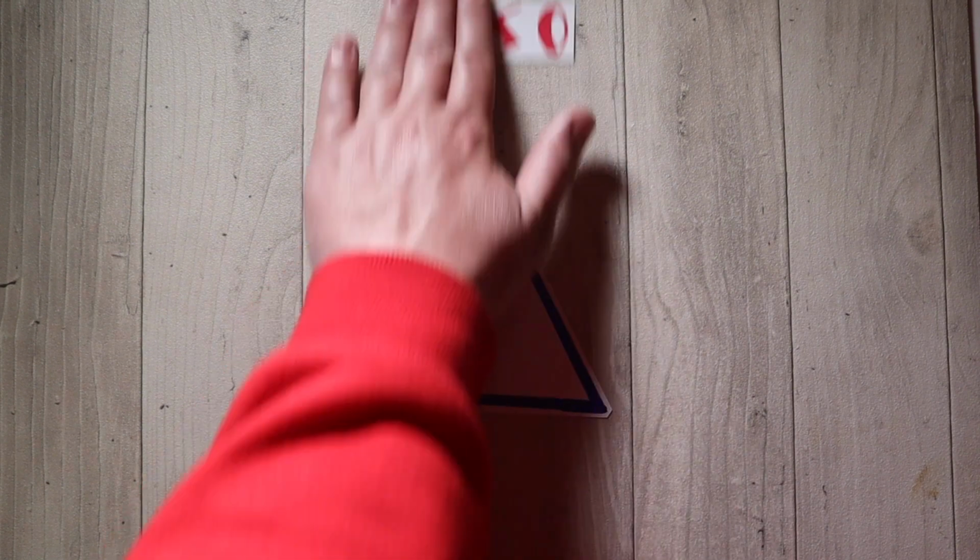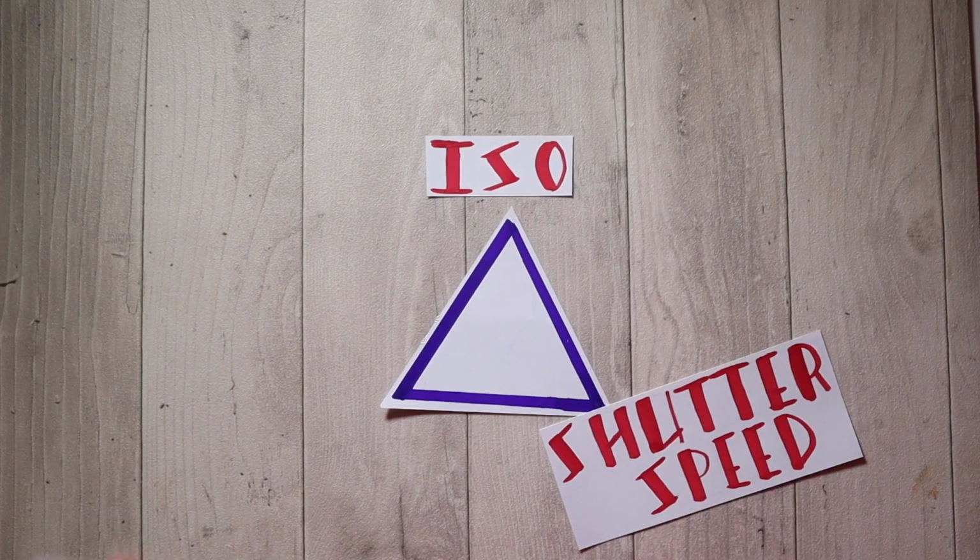What is the exposure triangle? It's quite simple really. It's composed of 3 points: ISO, shutter speed, and aperture. Simple. Thank you for watching.